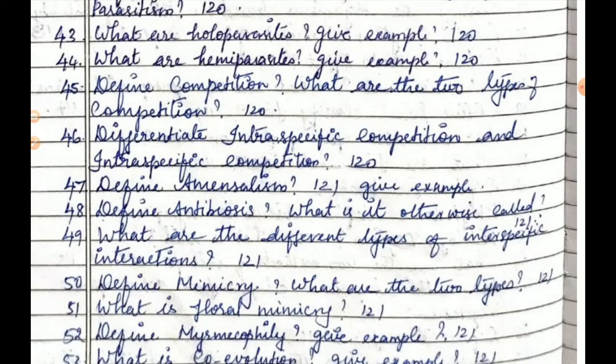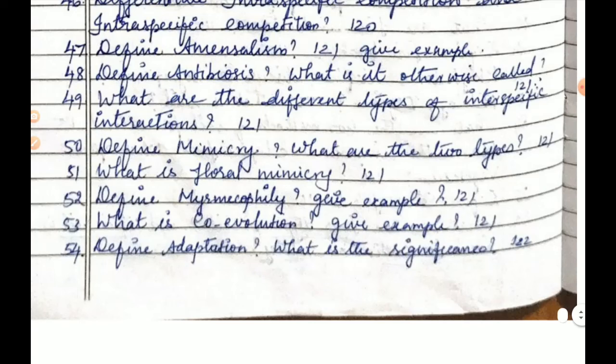The next question is: what is coevolution? Give an example. The answer is given in page number 121. Coevolution is the interaction between organisms which continues for generations and involves reciprocal changes in the genetic and morphological characters of both organisms. Examples are corolla length and proboscis length of butterflies and moths, and bird's beak shape with flower shape and size.